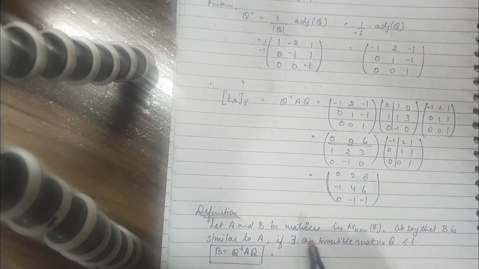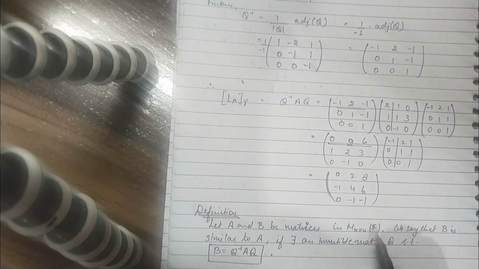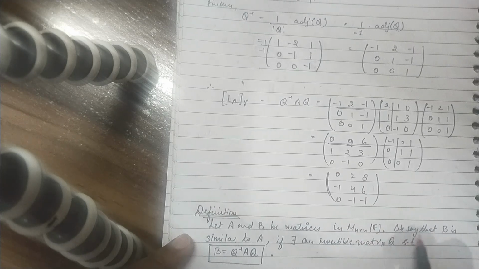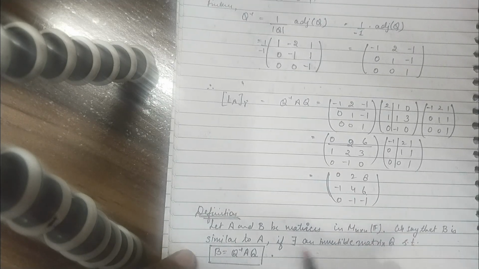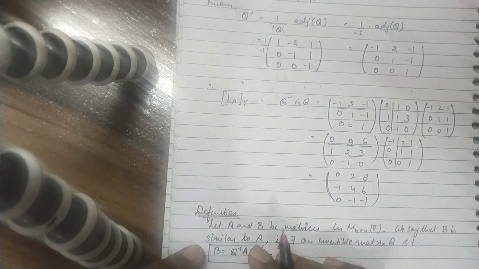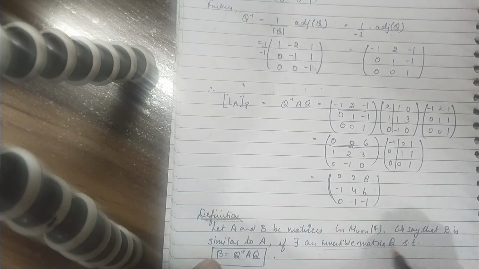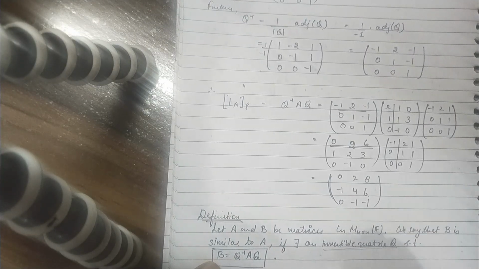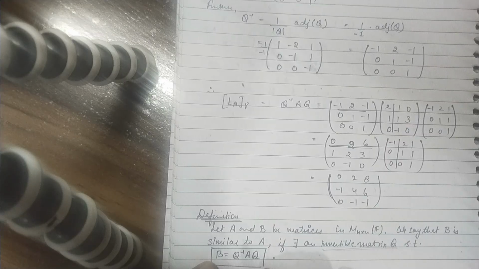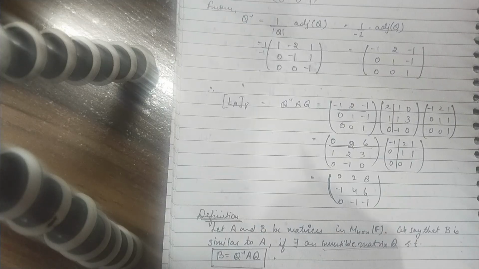Okay, so two matrices A belonging to the matrix space M n cross n over the field F, we say that the matrices B and A are similar, because the relation of similarity is an equivalence relation, right? So A and B are said to be similar matrices if there exists an invertible matrix Q such that B is equal to Q inverse AQ.